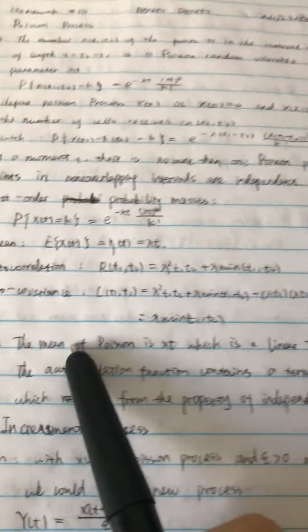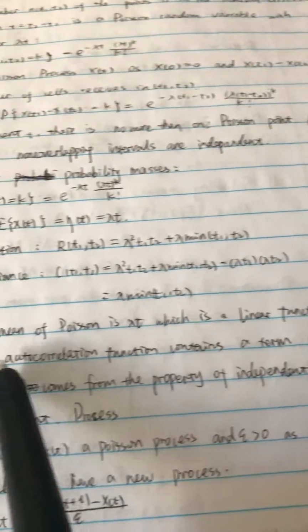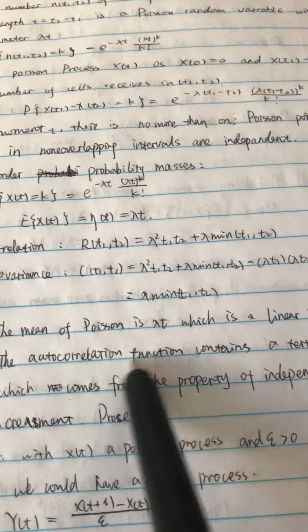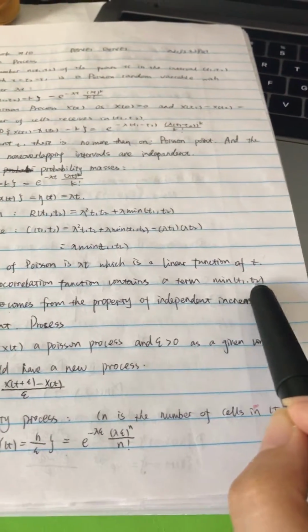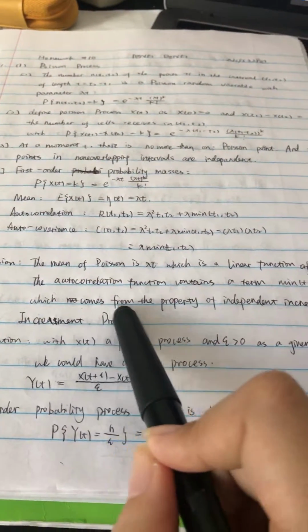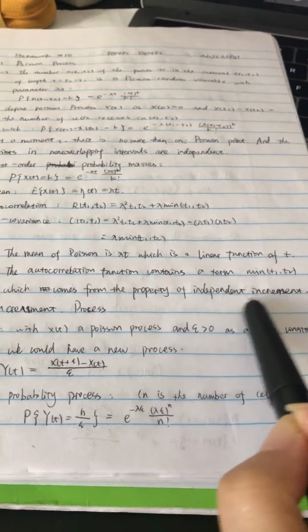and the mean of the Poisson process is lambda t, which is a linear function of t. The autocorrelation function contains a term of min(t1, t2), which comes from the property of independent increments.